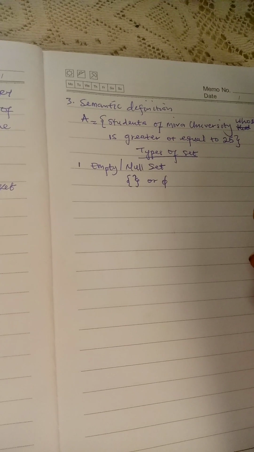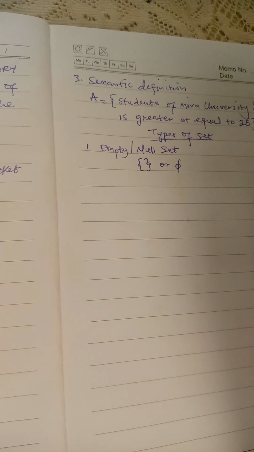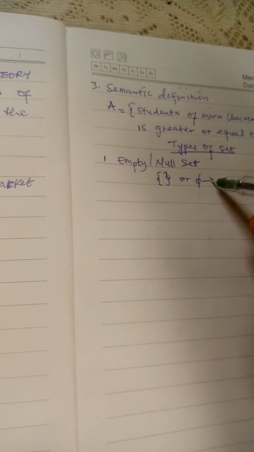So this is a representation of an empty set. Like I said, this can be called phi.